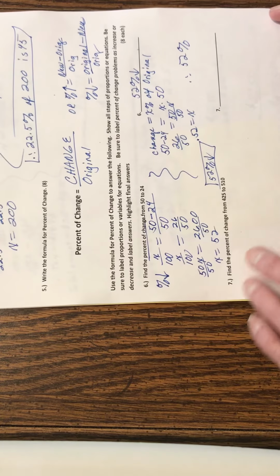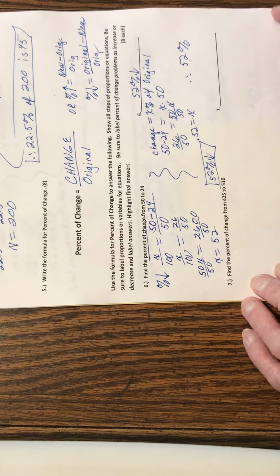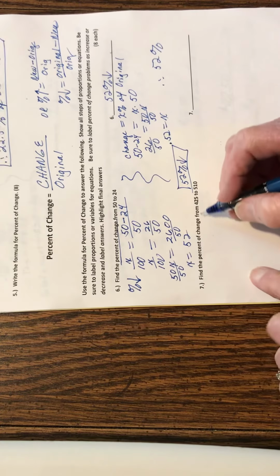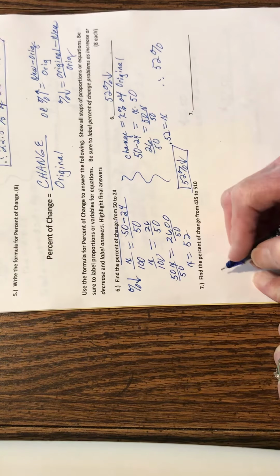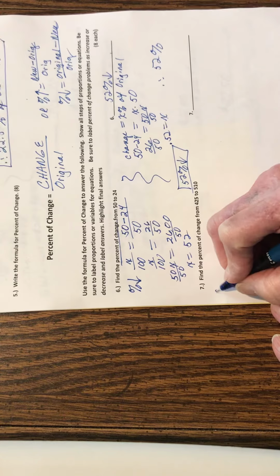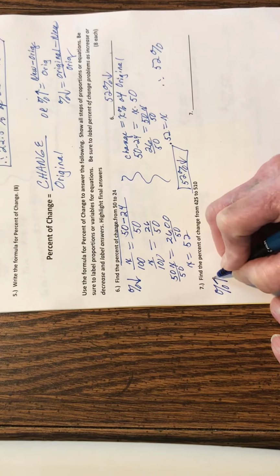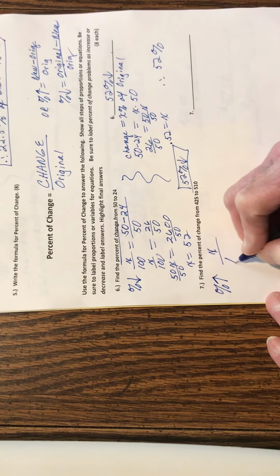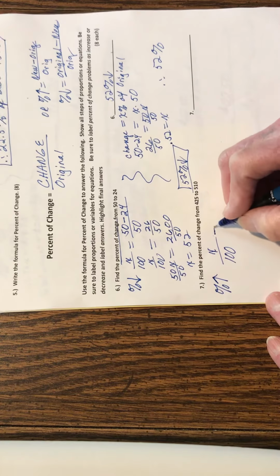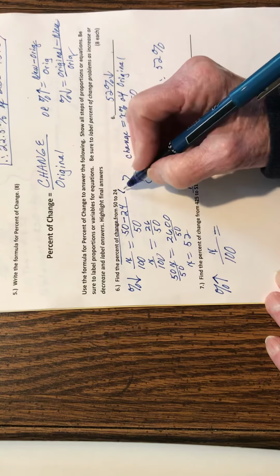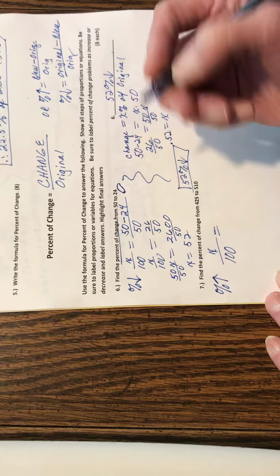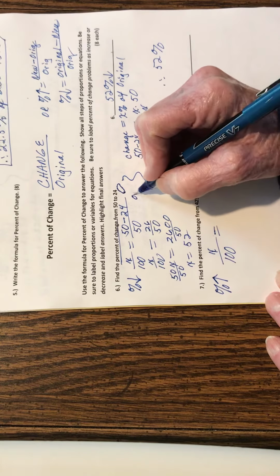All right, now we'll go to number 7. And this is we're going from 425 to 510, remembering that 425 is the original, that's the start. This is a percent of increase. I forgot to label the change up here. I used my little delta and original.